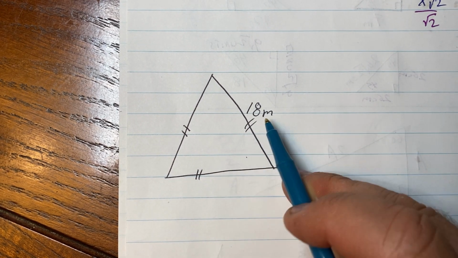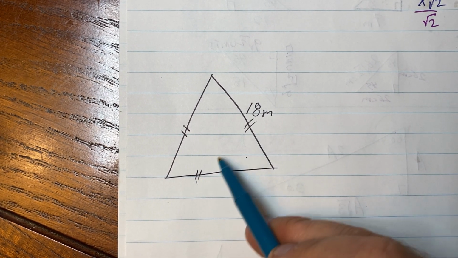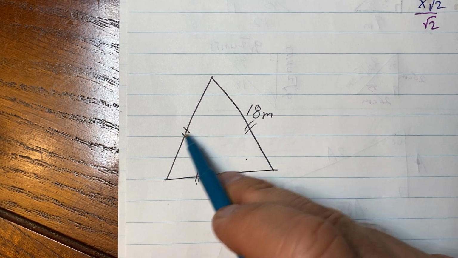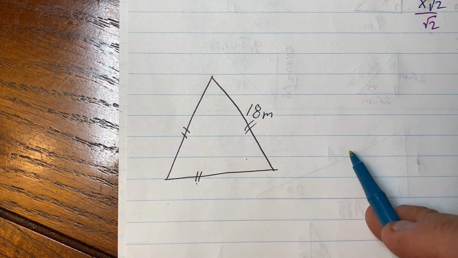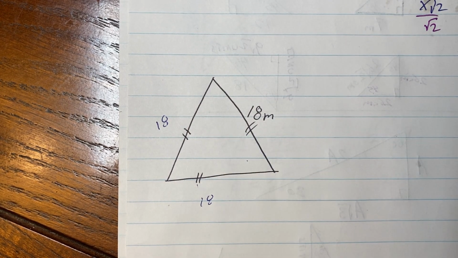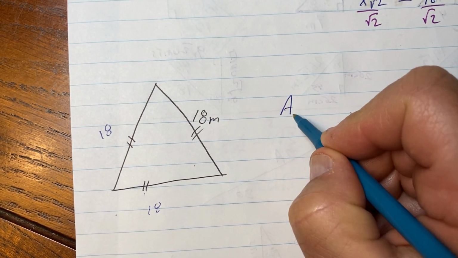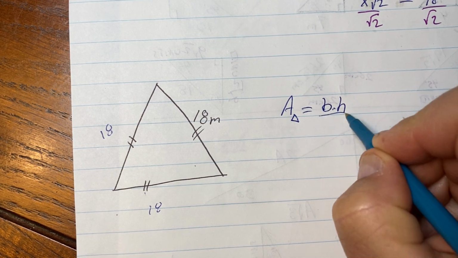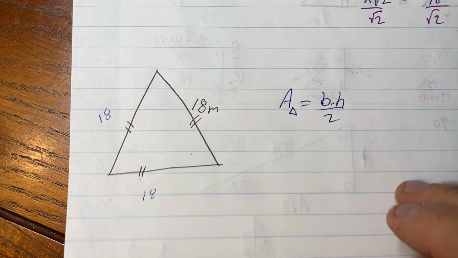Okay. Here we have, ooh, it's not just isosceles. This is equilateral. All 3 sides are the same length. That's 18. That's 18. Find the area. So area of a triangle is equal to base times height divided by 2. It doesn't matter which way you do this.